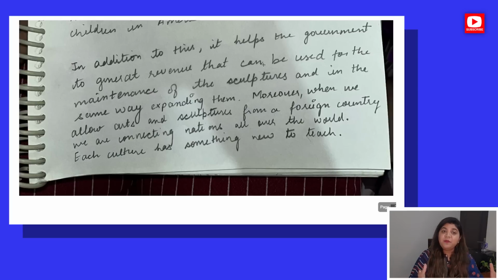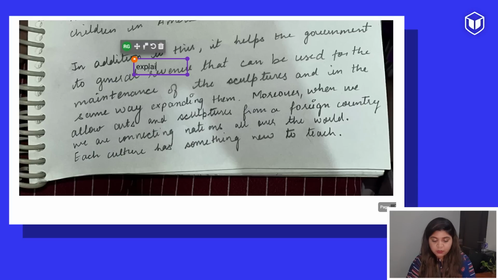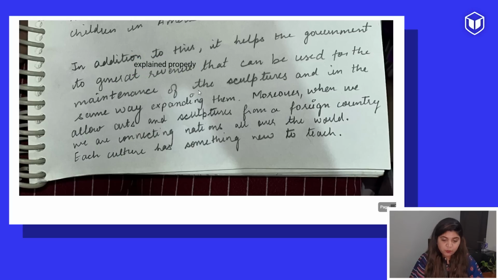So if the museums display the international art form as well as the national art form, it will attract or fascinate more and more tourists around the world, and hence the government will generate more revenue. So proper explanation is an absolute must. So I would say the idea is not explained properly, and hence again the student will lose band in task response.